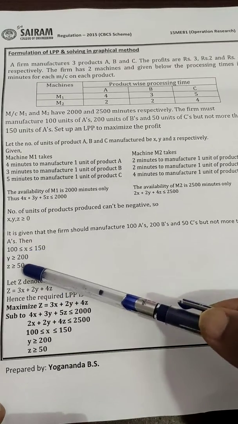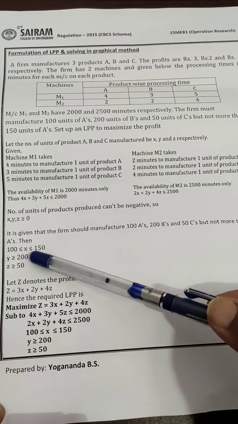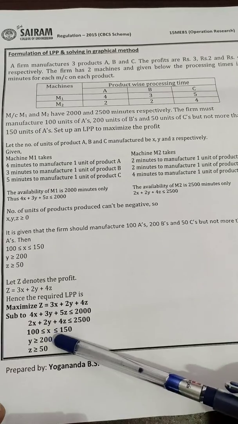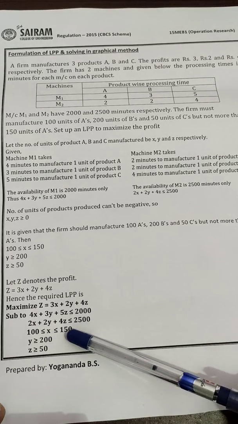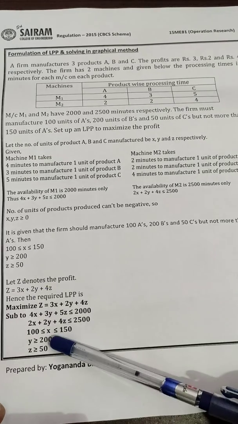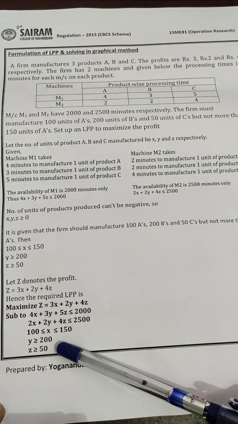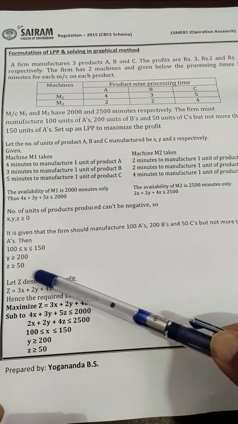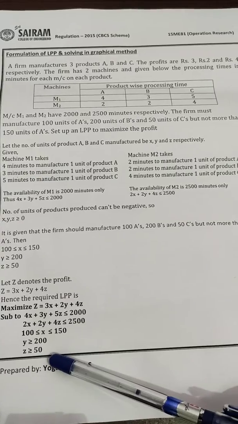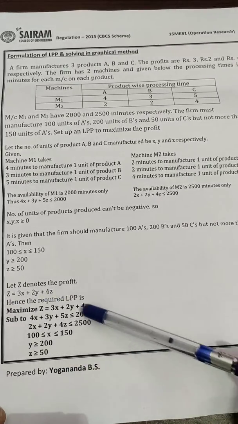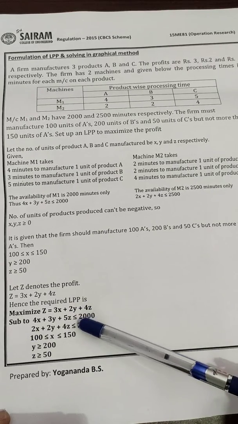Then the constraints on the number of units produced: for product A, 100 is less than or equal to X, less than or equal to 150. For product B, Y is greater than or equal to 200, and for product C, Z is greater than or equal to 50. So this is how the LPP is formulated.